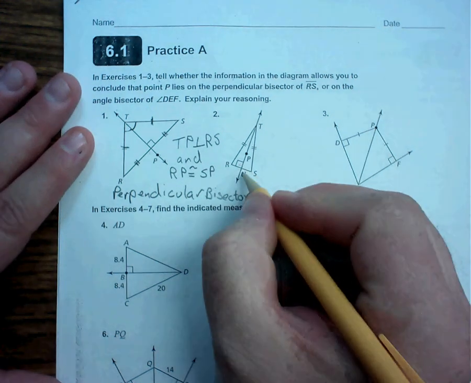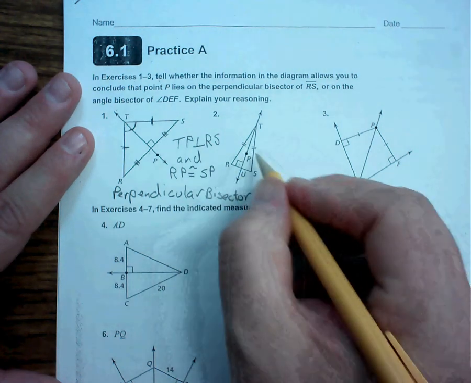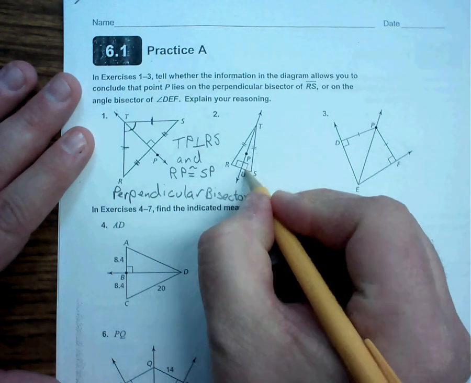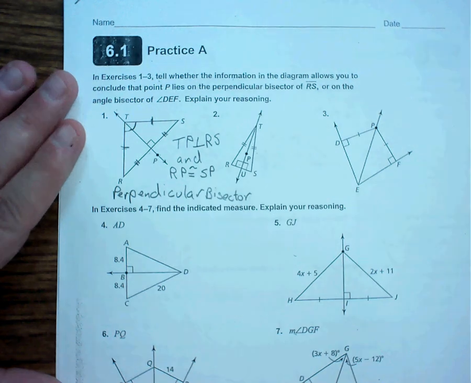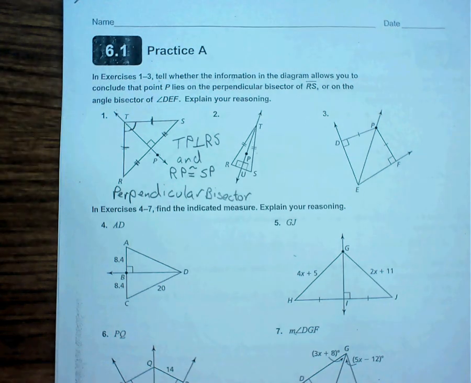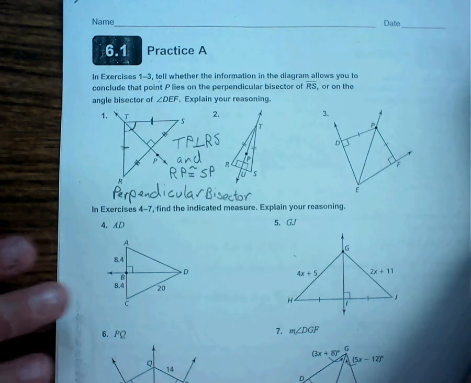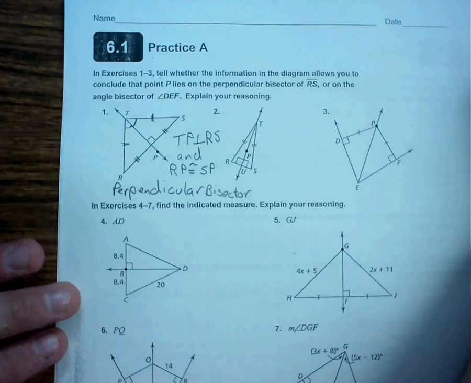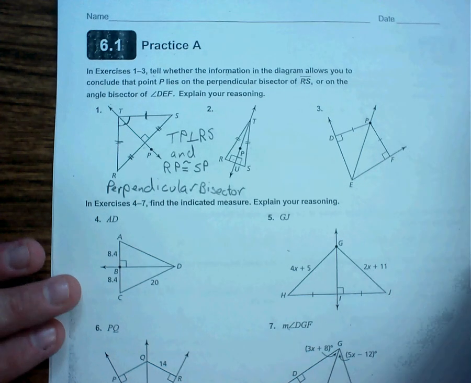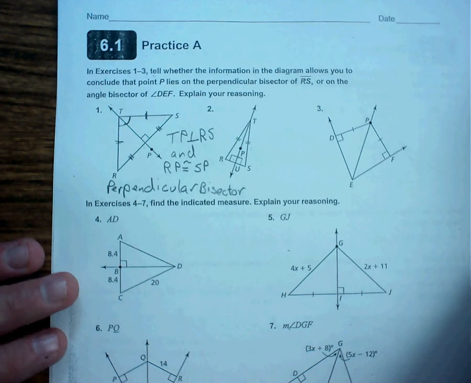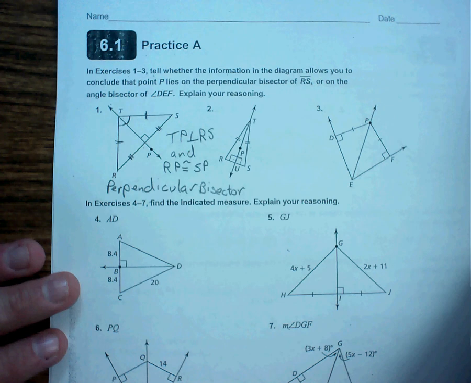Now this one, this is congruent and this is congruent. If this forms a 90-degree angle, then that one forms a 90-degree angle. However, I'm not quite sure if that's enough to prove congruency. We don't really know for sure. And then one way we could double check that is we could look at the theorem. So for problem number 2, let's just go ahead.